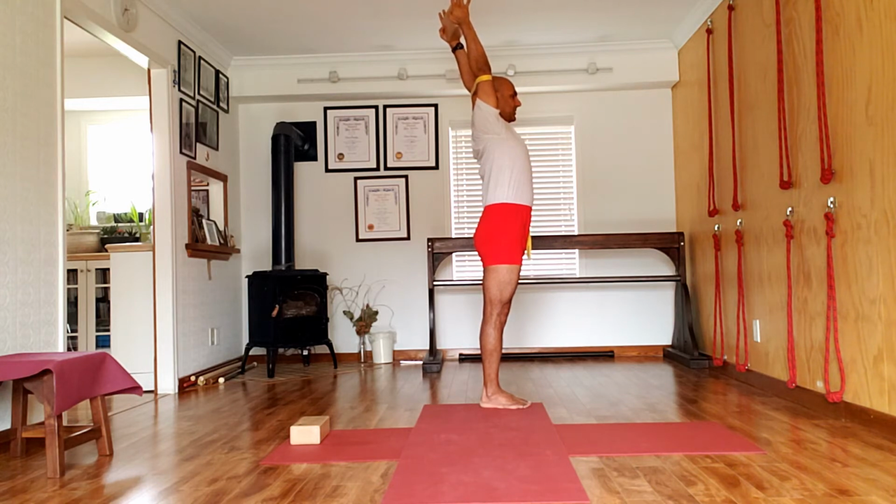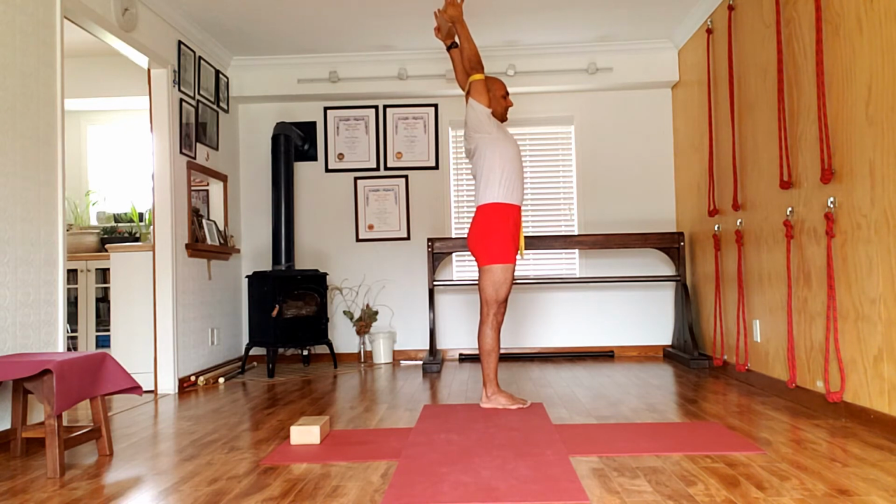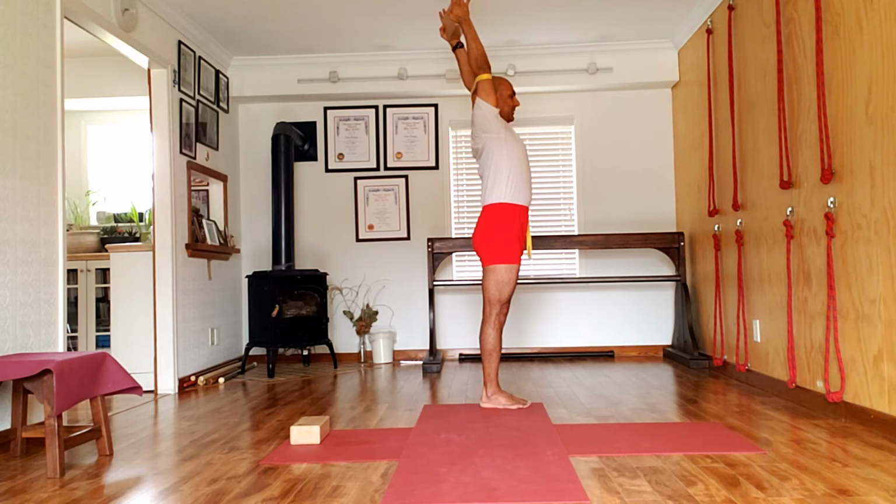Squeeze the tricep muscle to the bone. The chest is in front of the navel. Don't protrude your navel forward. Wait here. If you have high blood pressure, don't hold for more than 20 seconds.